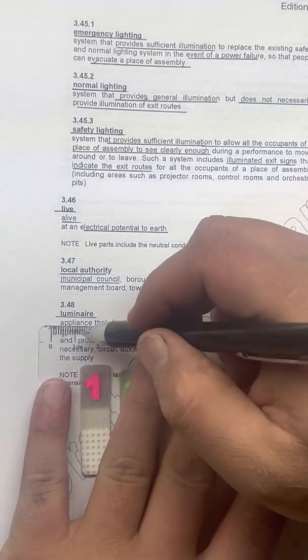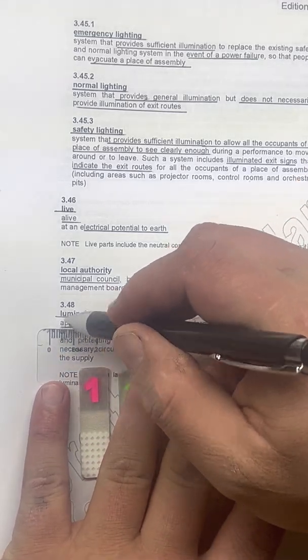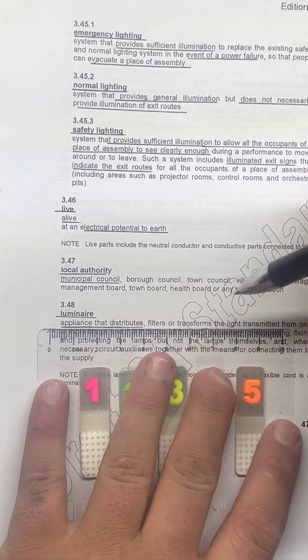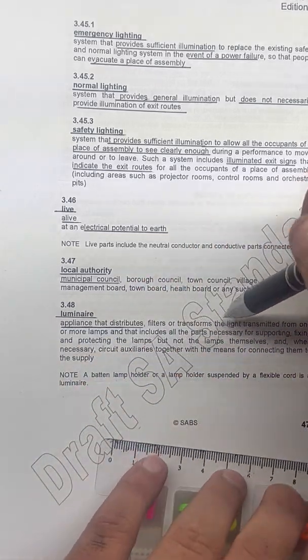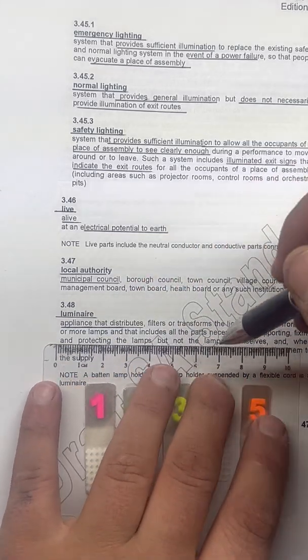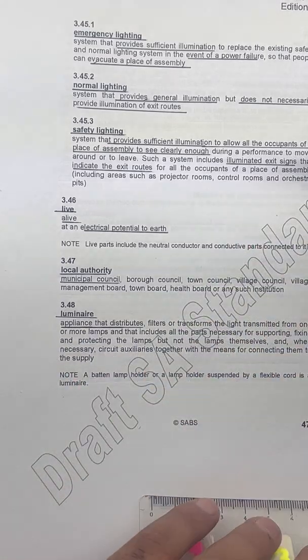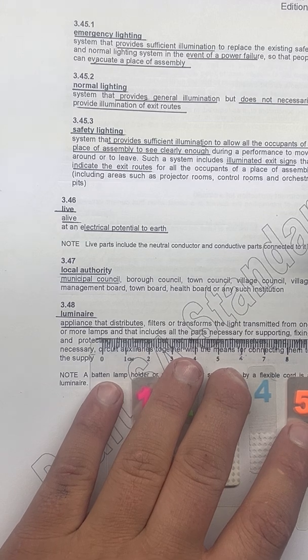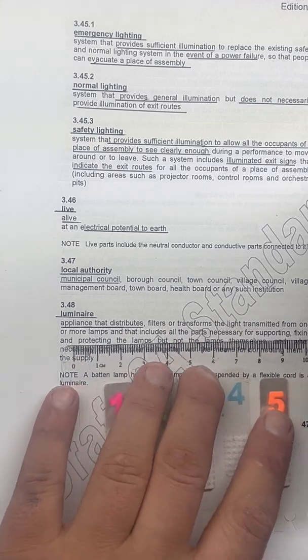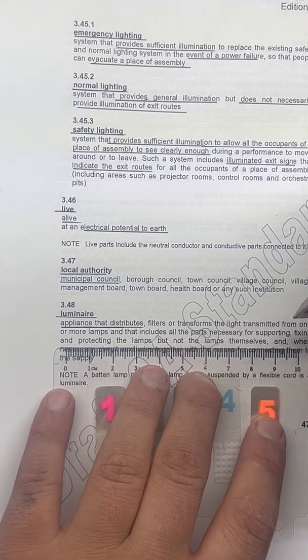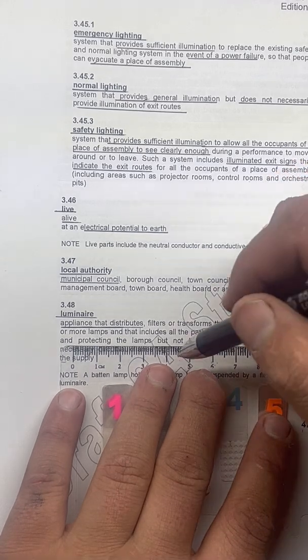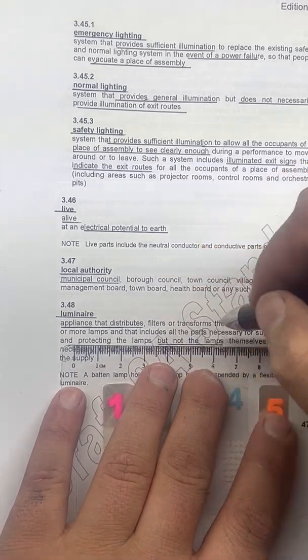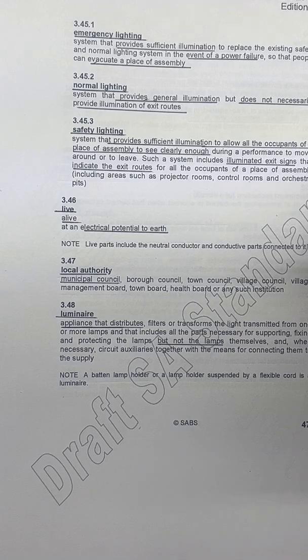So it's an appliance that distributes, filters, or transforms the light transmitted from one or more lamps, and includes all parts necessary for supporting, fixing, and protecting the lamps, but not the lamps themselves.